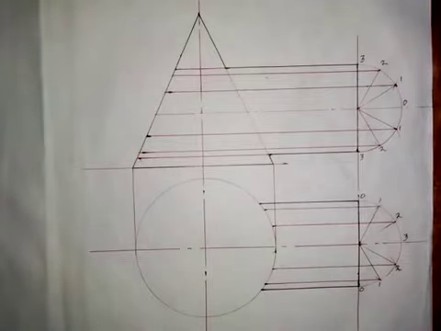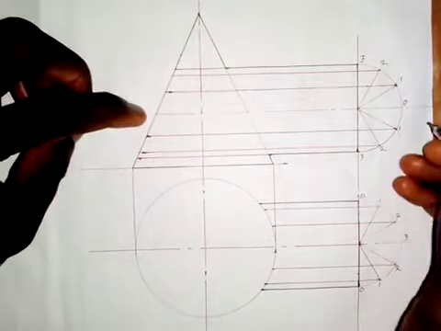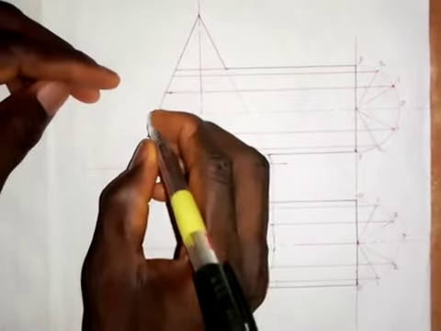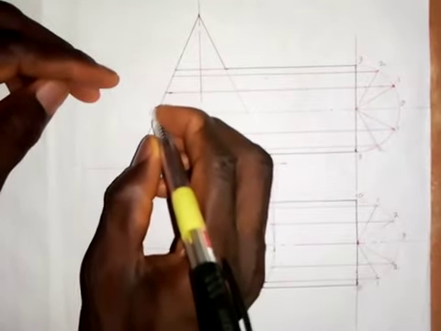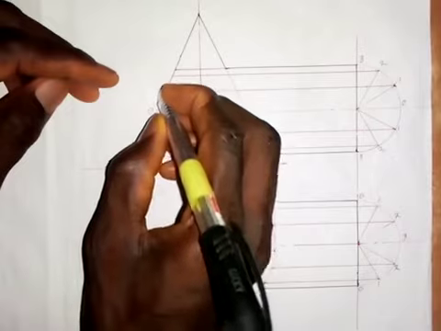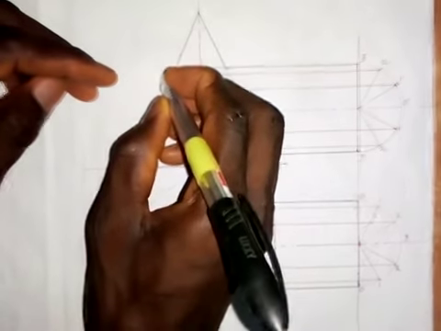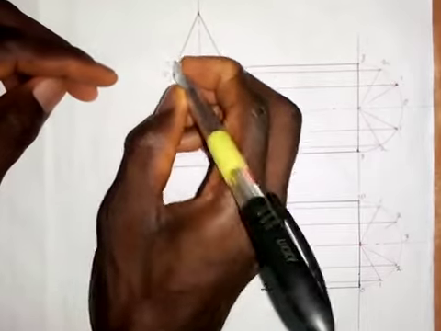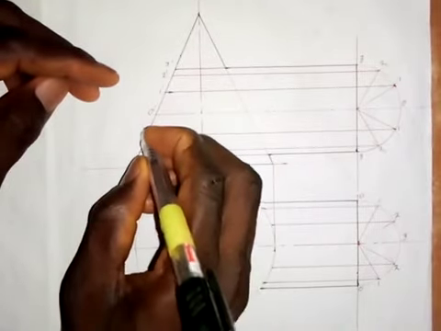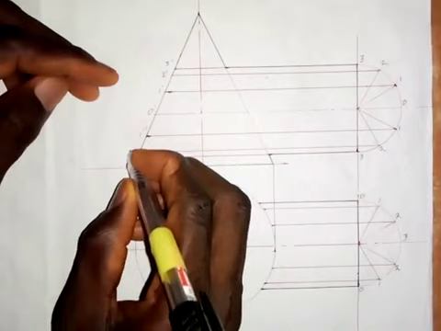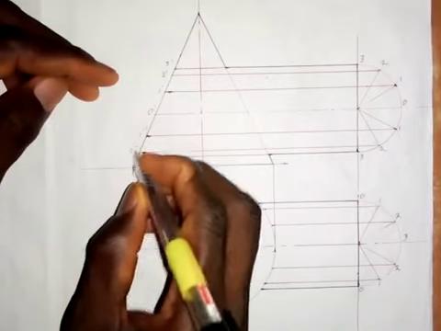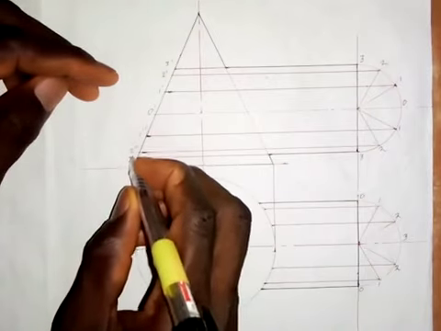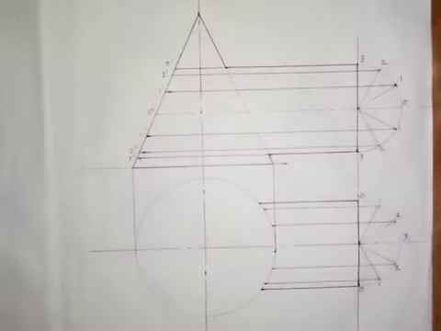So the next thing that I'm going to do is to number on this side. So I will call this 0 prime, and this is 1 prime, this is 2 prime, and this is 3 prime here. So I will call this one 1 prime prime, and this is 2 prime prime, and this is 3 prime prime here. Okay, so very, very important.